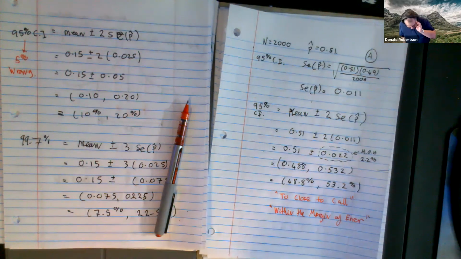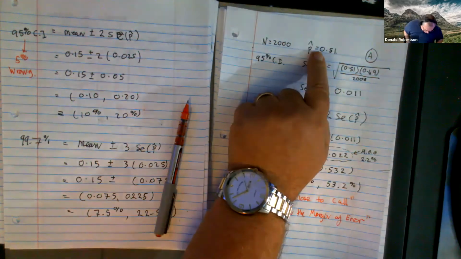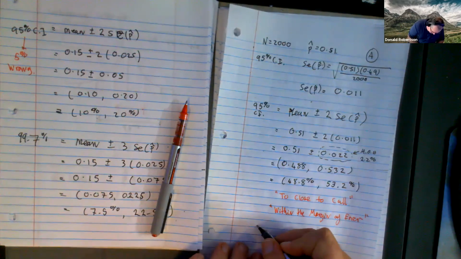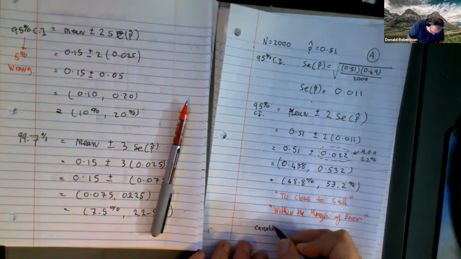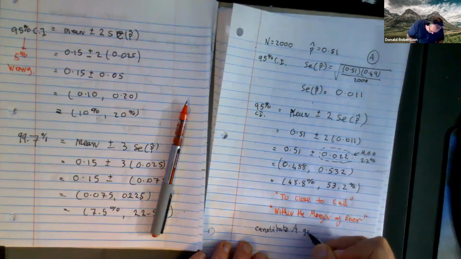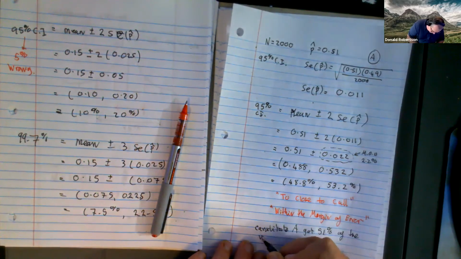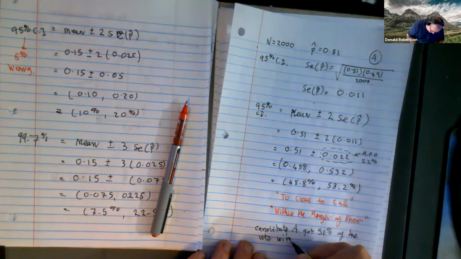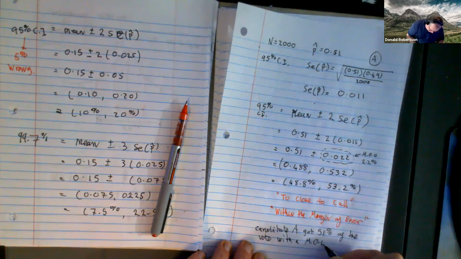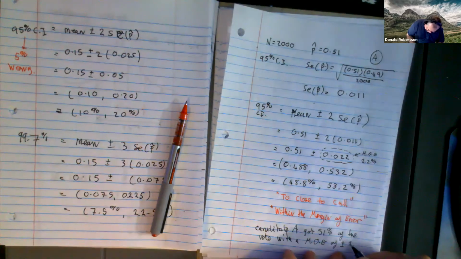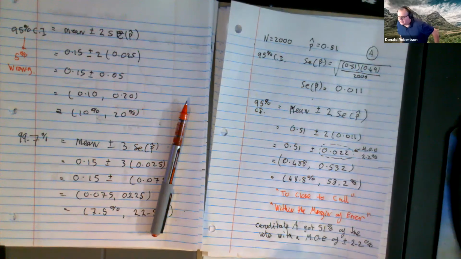Now, if they're really good, if they're wanting to tell you all the information they need, they should say that candidate A got 51% of the vote, with a margin of error of plus or minus 2. They might call it 2% just because people don't like 2.2s, right? You ever seen that? They say it's 53% and the margin of error is 4%. You ever seen that kind of phrase? That's what they're getting at.